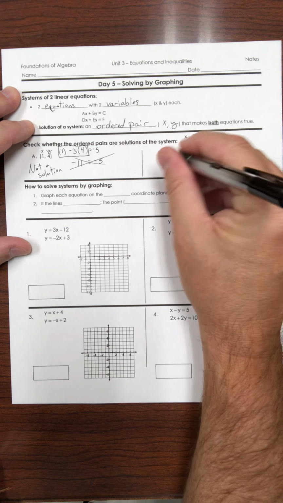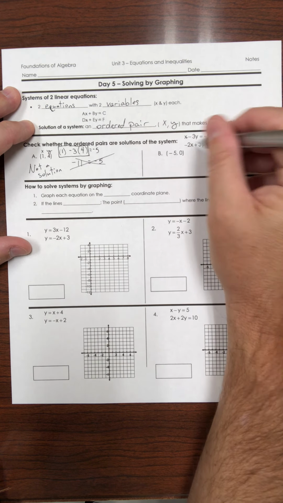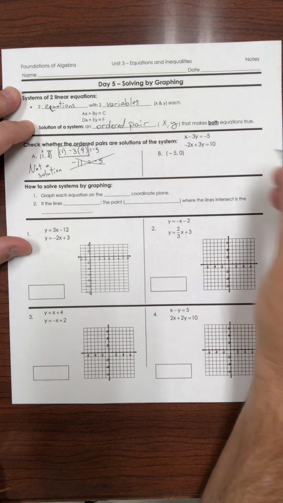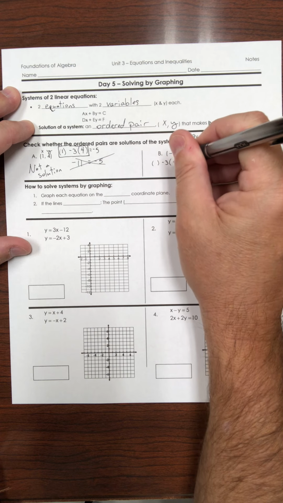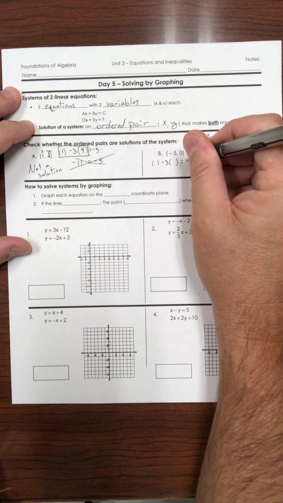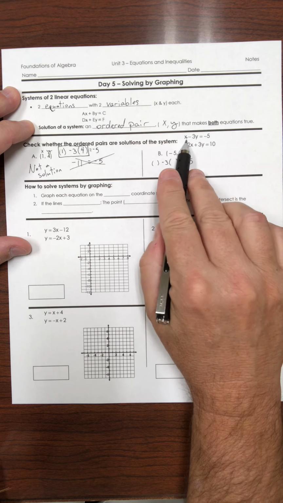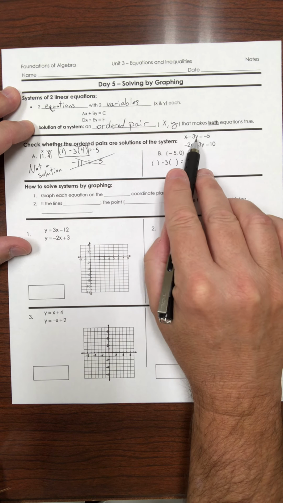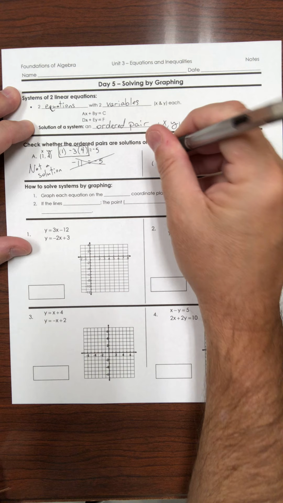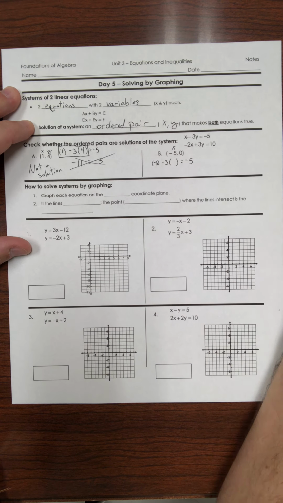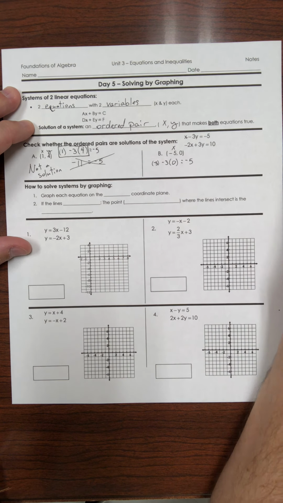All right, so now we're going to check to see if -5, 0 makes both of these equations true. So remember, the only thing that's going to change, I'm going to take my x and turn it into parentheses, take my y into parentheses. I'm going to plug -5 in for my x. I'm going to plug 0 in for my y.